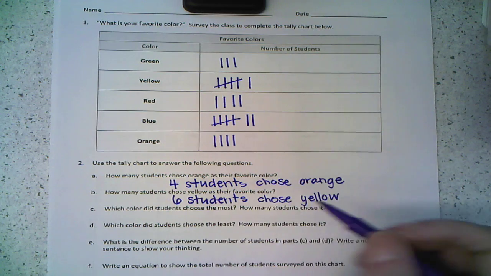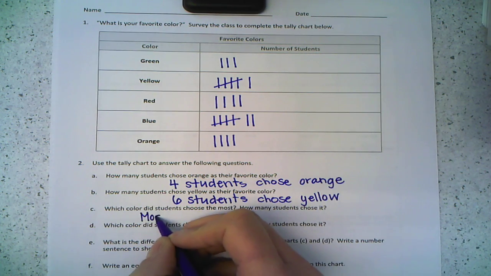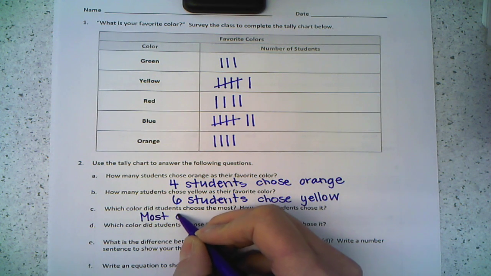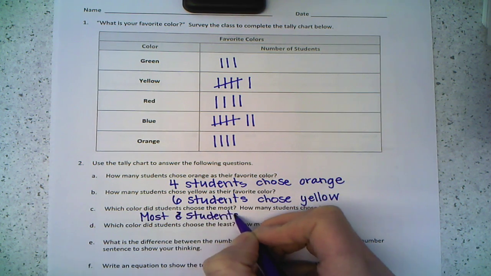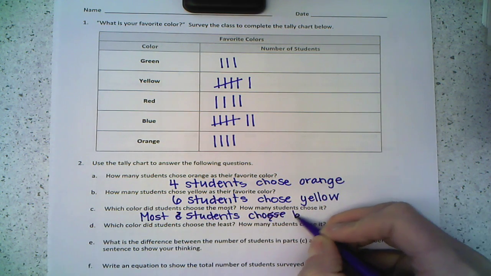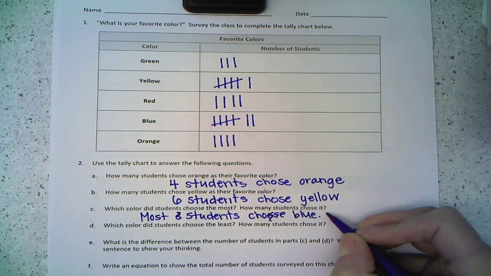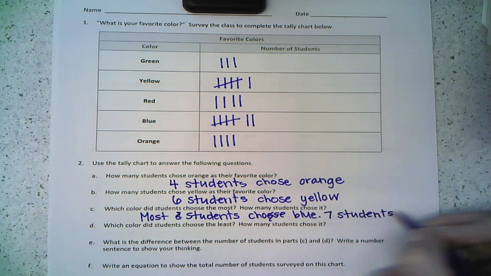Because you're right, if you did. Most students chose blue. 7 students chose it.